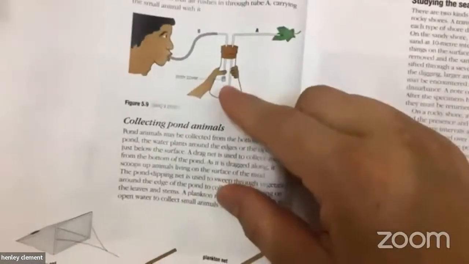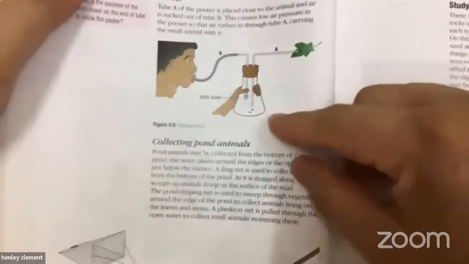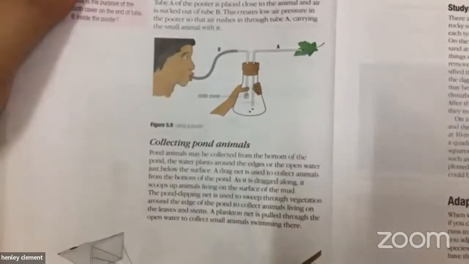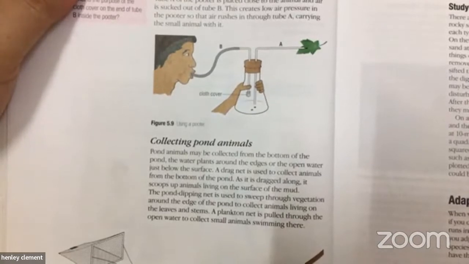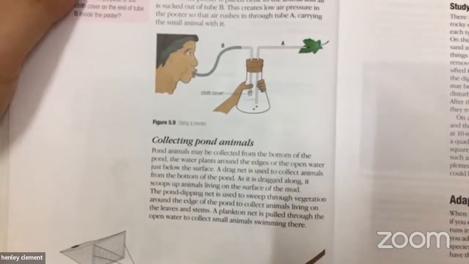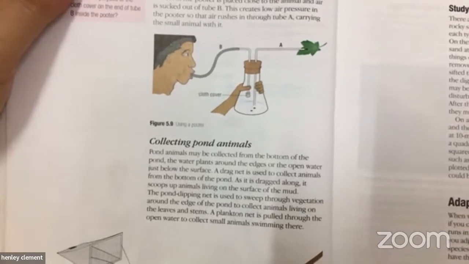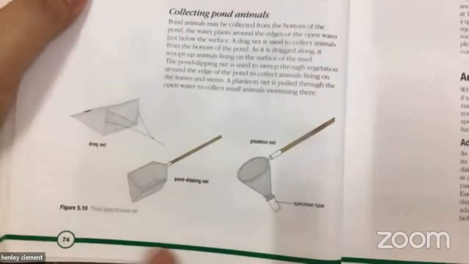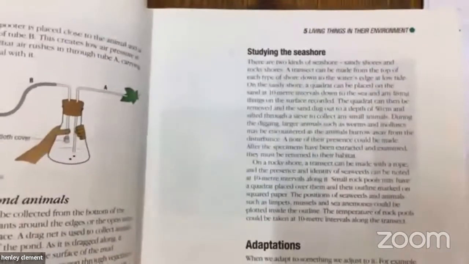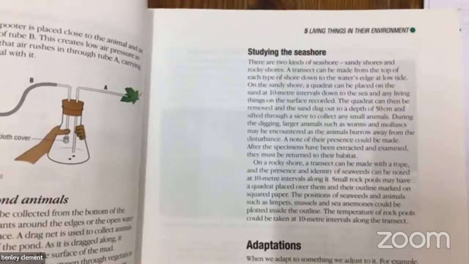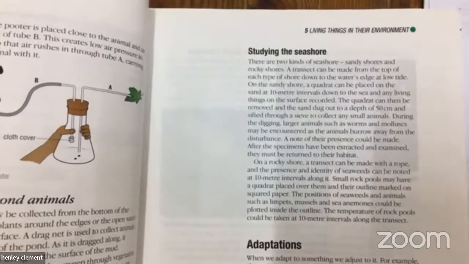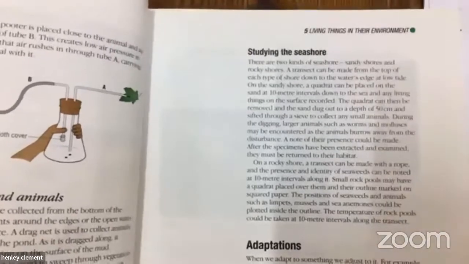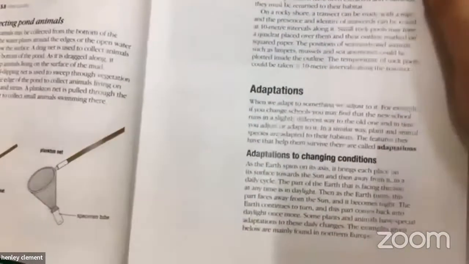So there's a pooter as well. Be careful. You have the cloth cover there, so that you can observe the small animals. The pond net is used to collect the pond animals. So sometimes we may need to go to study the seashore, the beach side or rocky shore. A transect can be made here. So adaptation is to changing conditions.